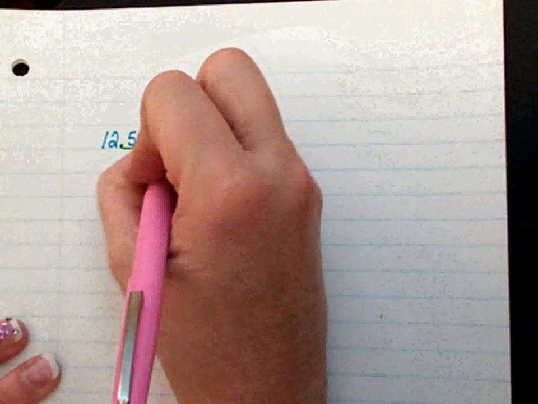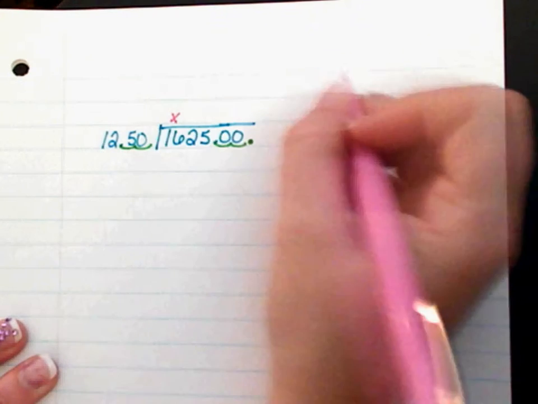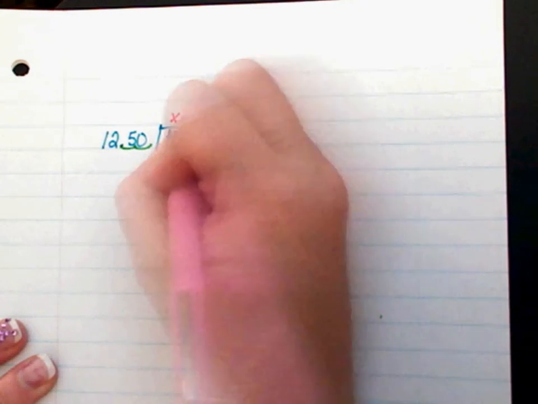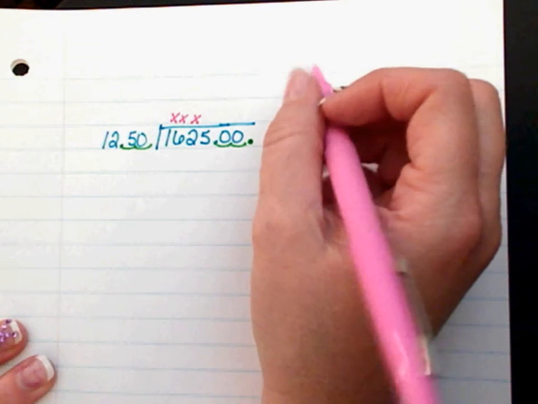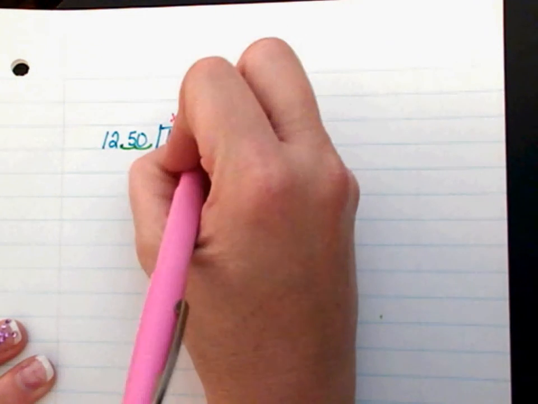1,250 does not go into 1, does not go into 16, does not go into 162, but it does go into 1,625 once.